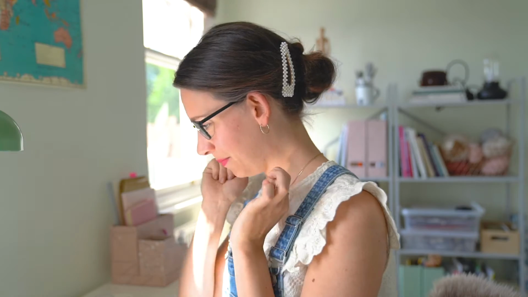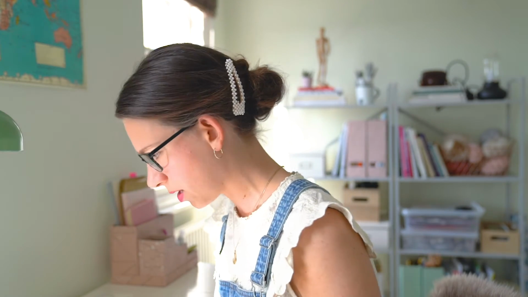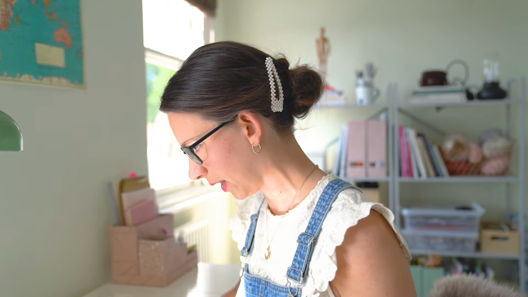Okay, I will have to put on my glasses because otherwise I cannot really see, and the sun is really in my face, so this is not the best spot, but it will have to do.